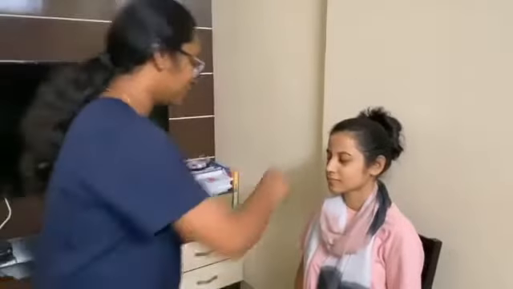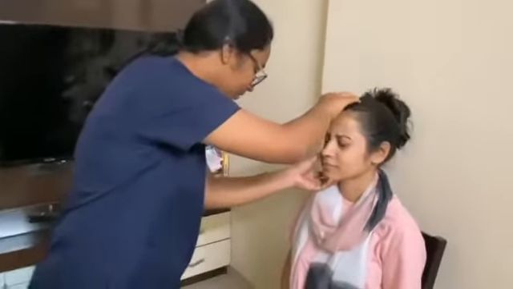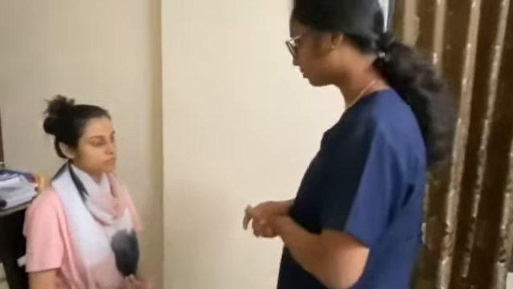Can you please close your eyes tightly? Once again, don't let me open. Okay. Puff your cheeks. Clench your teeth. Fine. Now we are going to examine the vestibulocochlear nerve.